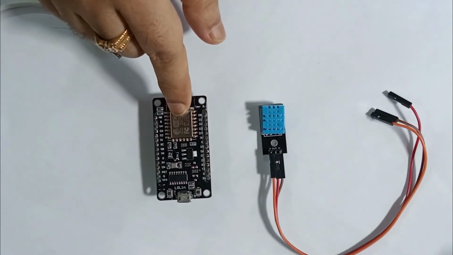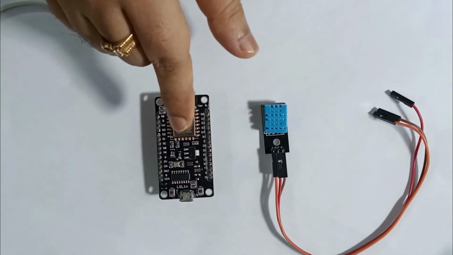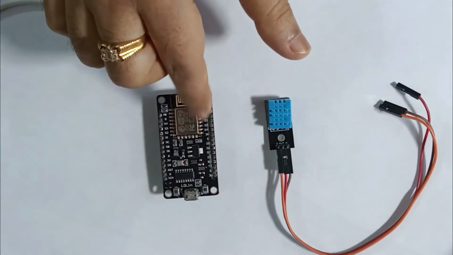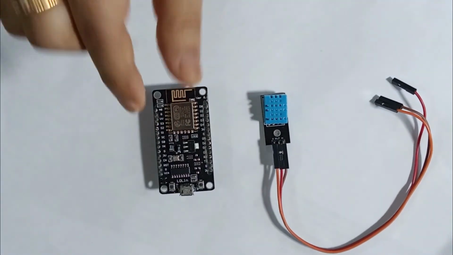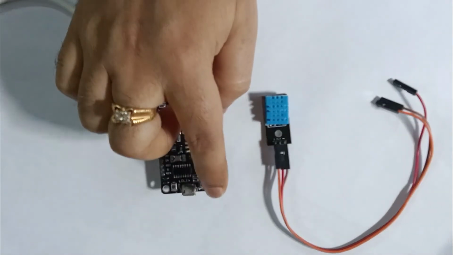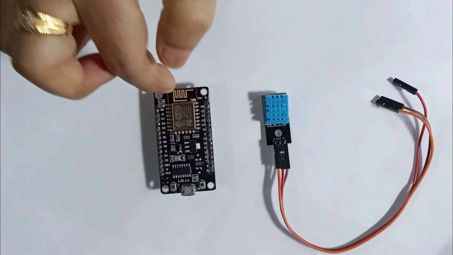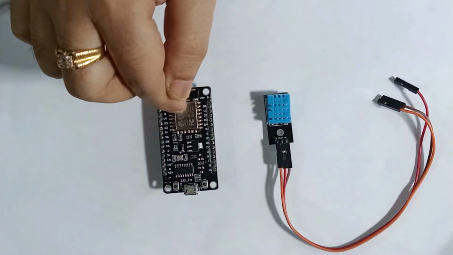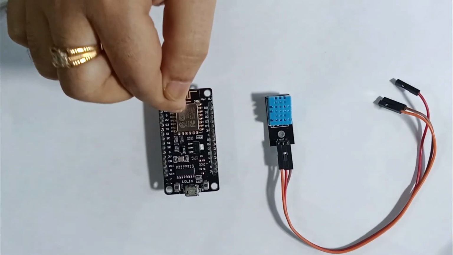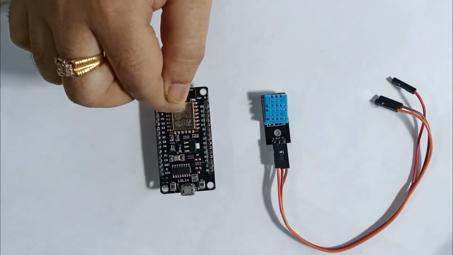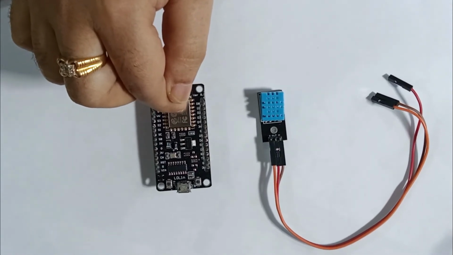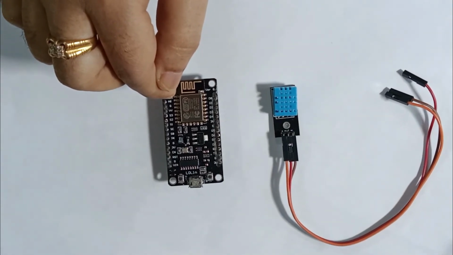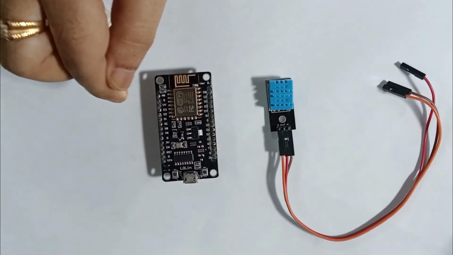Now I will introduce the different components which are required to build the project. This is the NodeMCU or ESP8266 module. This is a microcontroller board which has the ESP8266 Wi-Fi SoC, that is a single chip. Within this module, there is a processor called LX106, which is a 32-bit RISC processor.